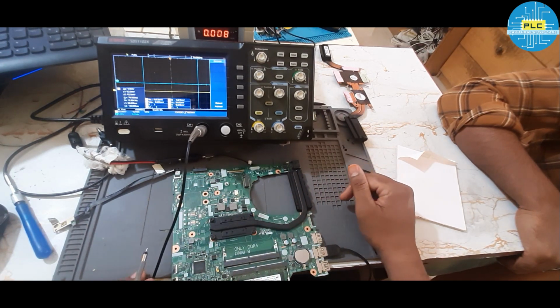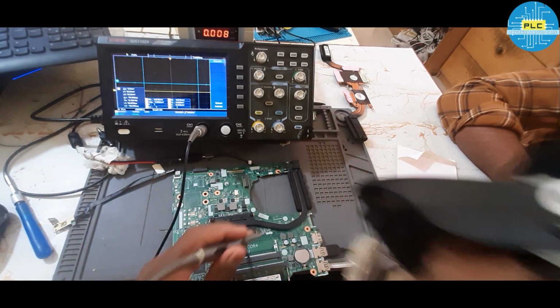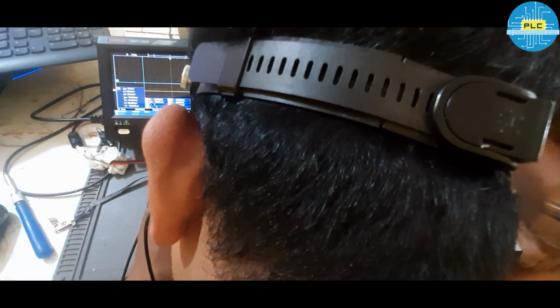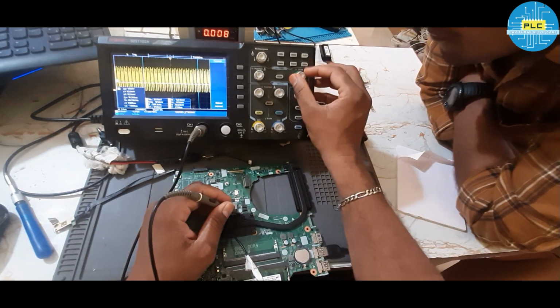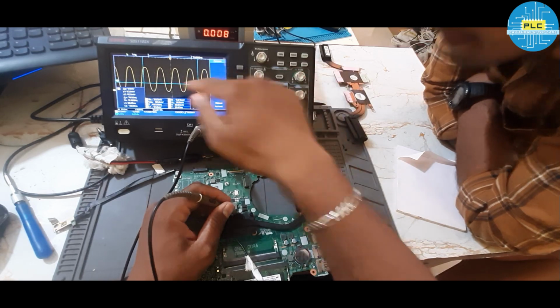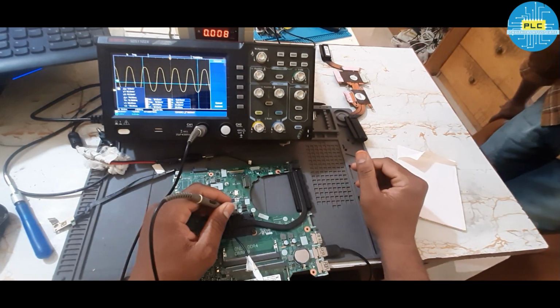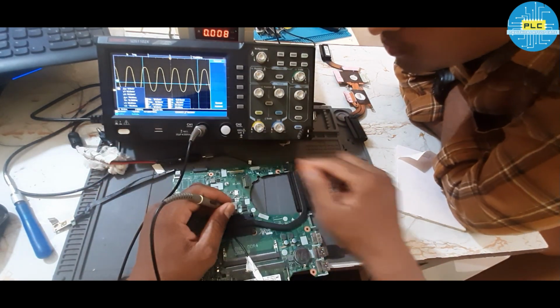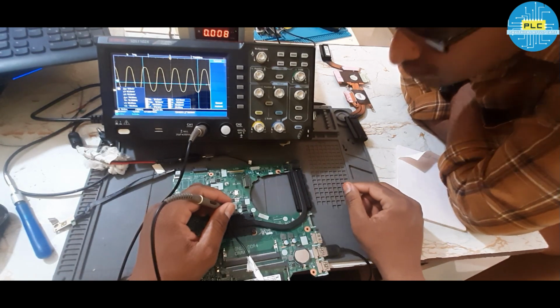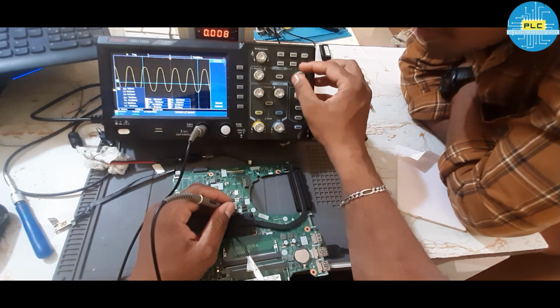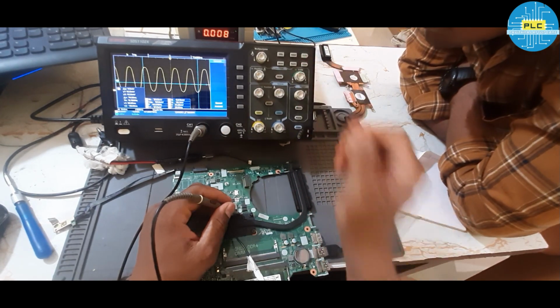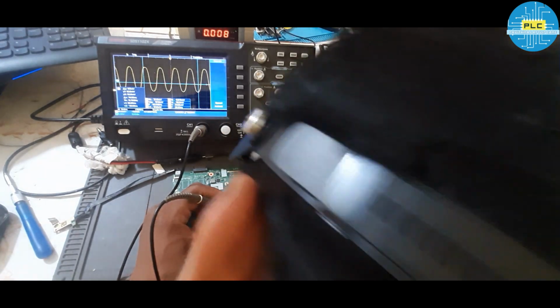And one more crystal it has, that we will check. See, crystal clear. See, 47.99 means it's 48 megahertz. Okay, this one is 48 megahertz on one side. The other side I'll show you.